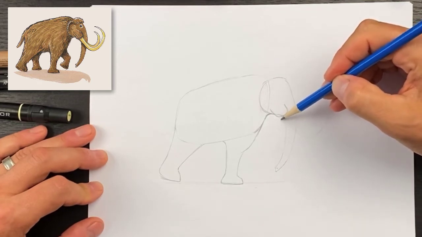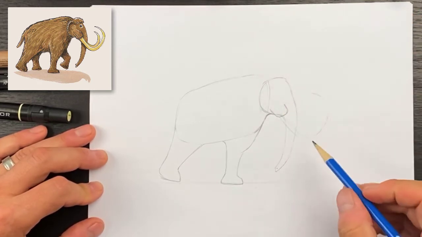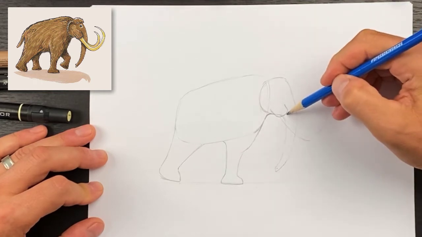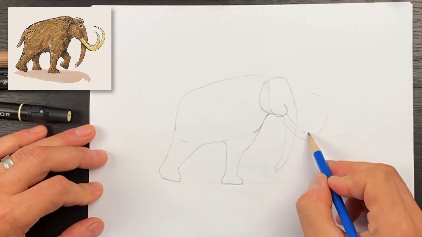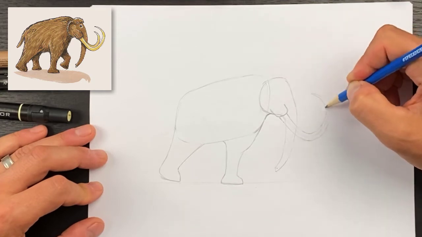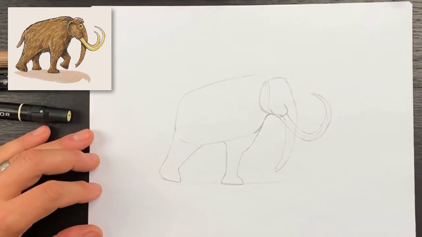And then once you have that center line drawn in, you can go on either side of that line, remembering that it's wider where it enters the head, and then it gets narrower and narrower as you go along and get to the end where it's going to be pointy.